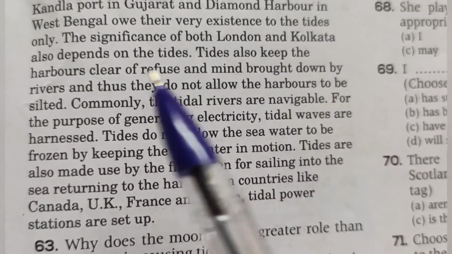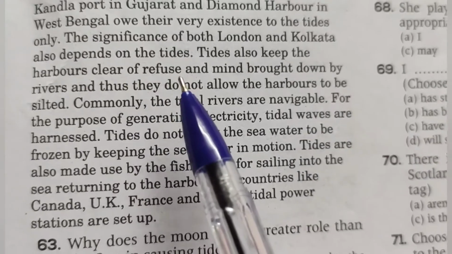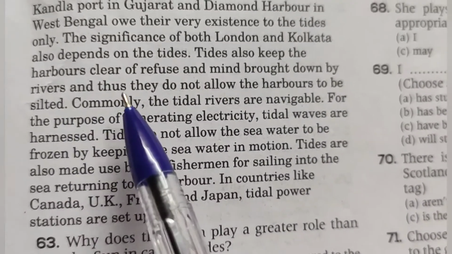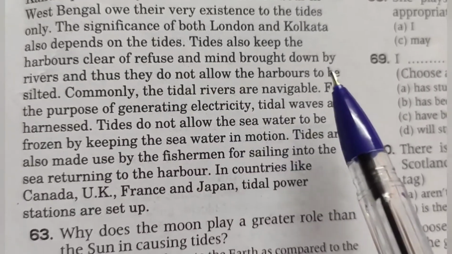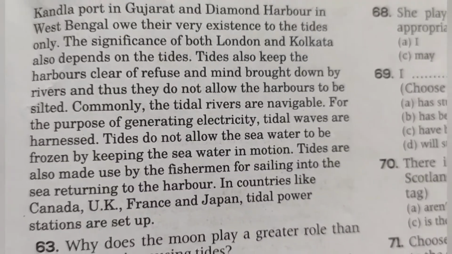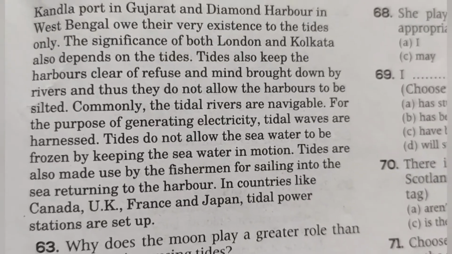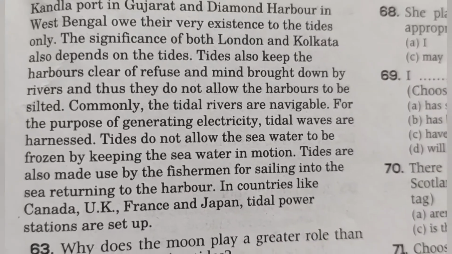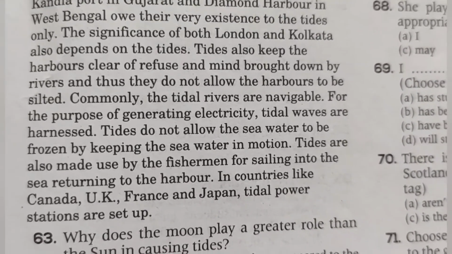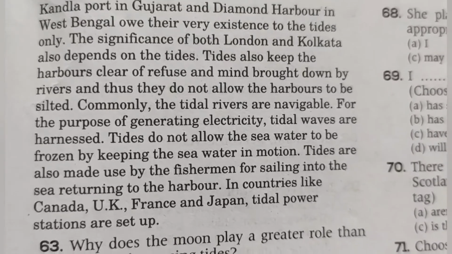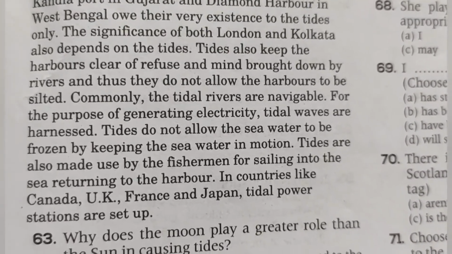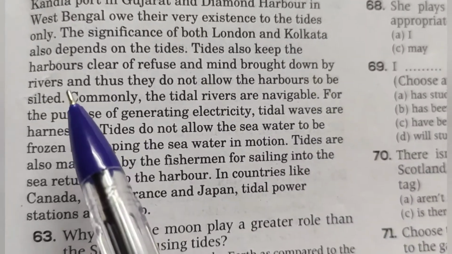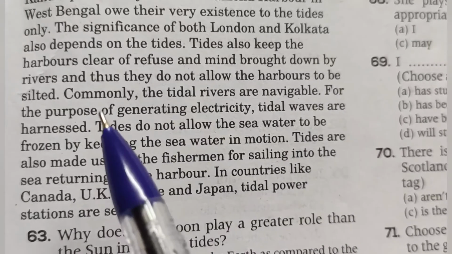Tides also keep the harbours clear of refuse and mud brought down by the rivers, and thus they do not allow the harbors to be silted. See, more advantages of the tides are given. First advantage, tides help to bring the ship to the port. Second advantage is that tides help to clear the port. Like mud brought down by the rivers, it removes all the silts, okay?